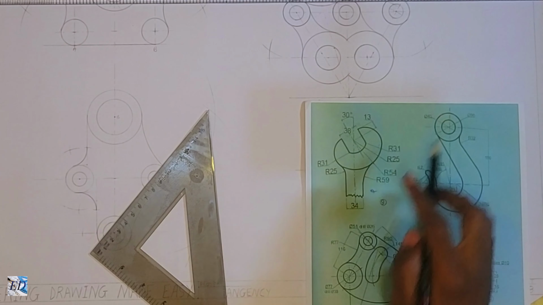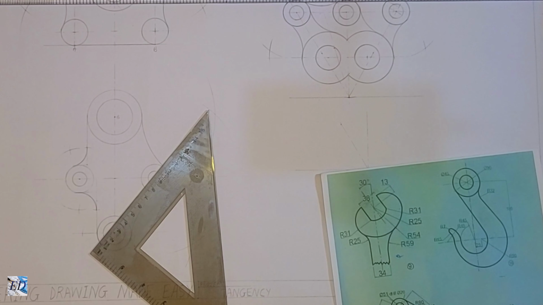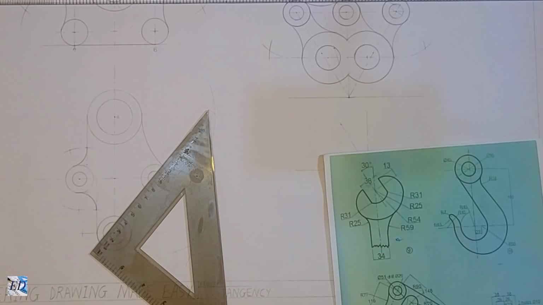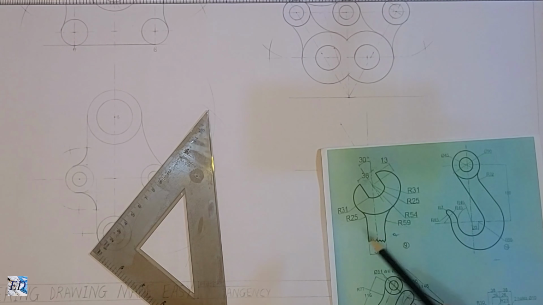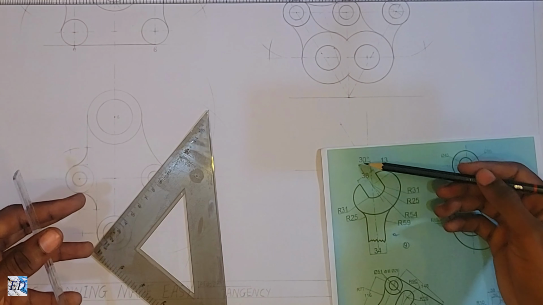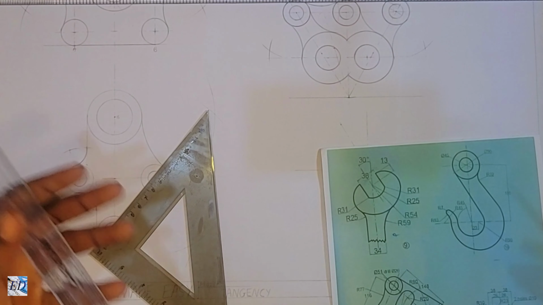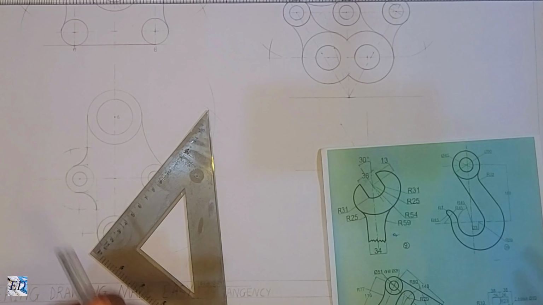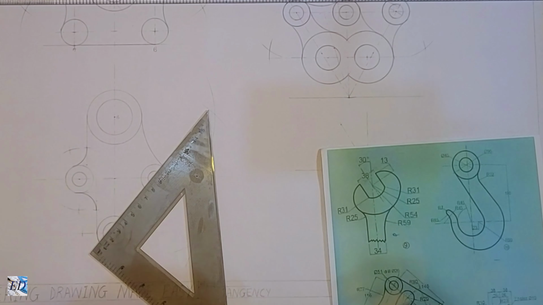Now, there are several ways to construct parallel lines. But for the sake of this example, I'll show you one way to use the set squares to construct a parallel line, because this time around we need it at a particular interval in relation to a particular plane, or reference line, which is the center line. If you want to use the pencil and compass approach, you could do it. It would take a lot of time. Let me show you another simple trick you can do with just the set squares.